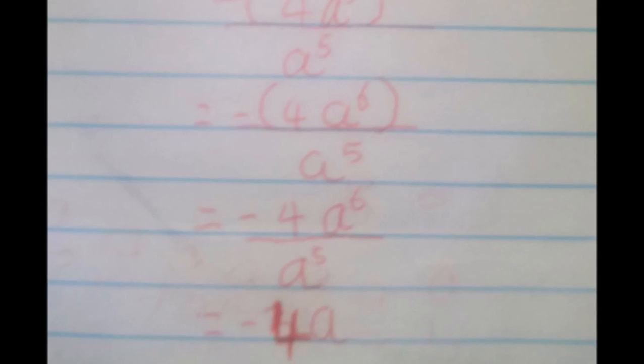So what we do is we first of all divide the bases, which would be negative 4 divided by 1, which will give us negative 4. And because the exponents have the same base, we just minus exponents because that's a division rule. So it'd be 6 minus 5, which would bring us to 1. And our final answer would be negative 4a exponent 1. But because it's an exponent 1, we don't exactly have to write 1. For exponents, if there's no number written, it's assumed to be 1.